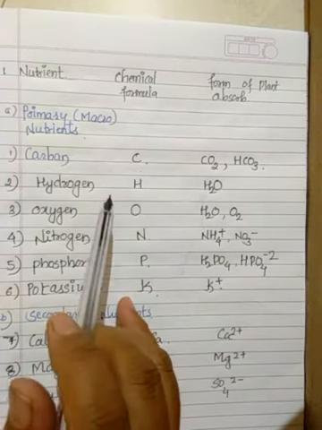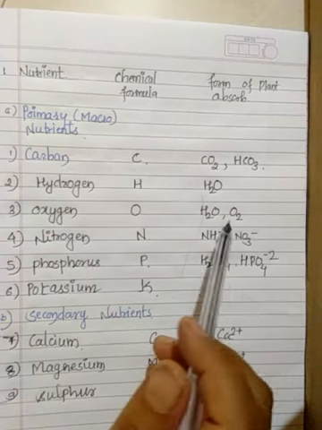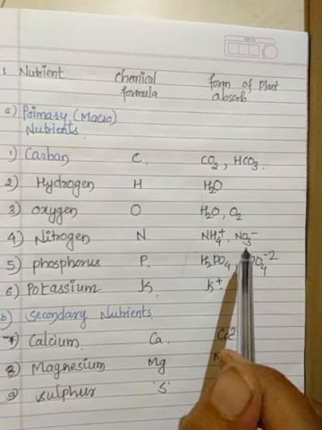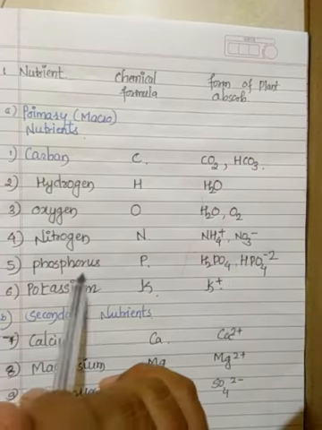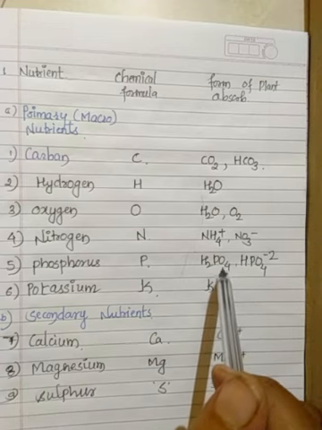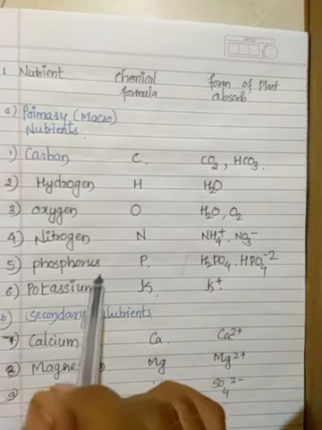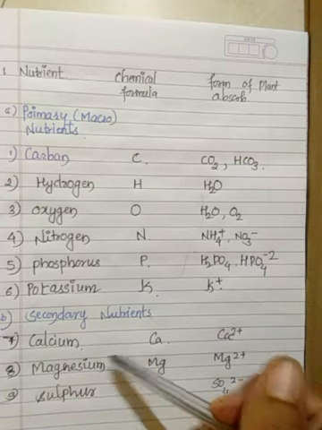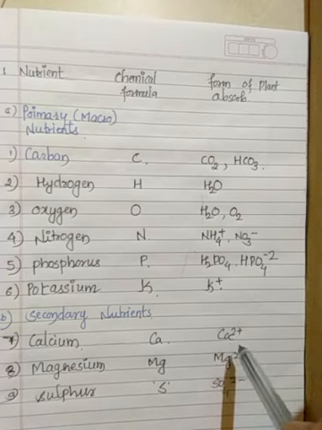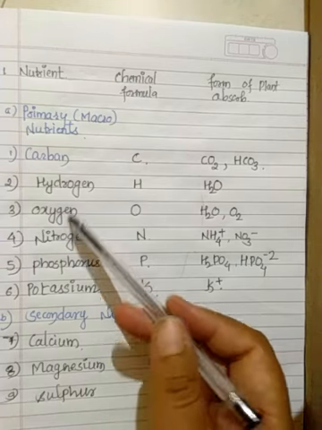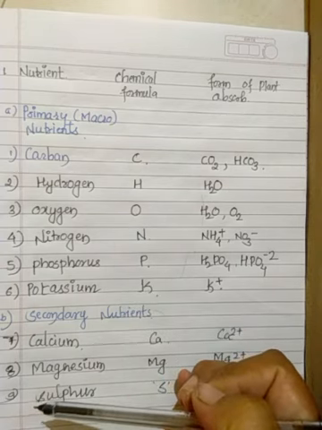plant can absorb, hydrogen from water, oxygen from water as well as oxygen, nitrogen from ammonium cation as well as nitrate ion, phosphorus H2PO4, phosphoric acid is there, and dihydrogen phosphate also is there from which phosphorus can be absorbed, again potassium K plus. Again secondary nutrients which are there, calcium 2 plus ions, Mg2 plus ion, again SO4 2 minus ion, from which these secondary nutrients, all these 9 nutrients which are there, they are macronutrients.